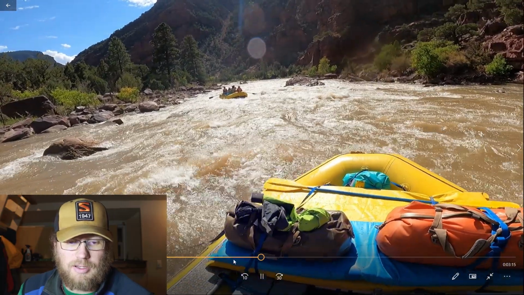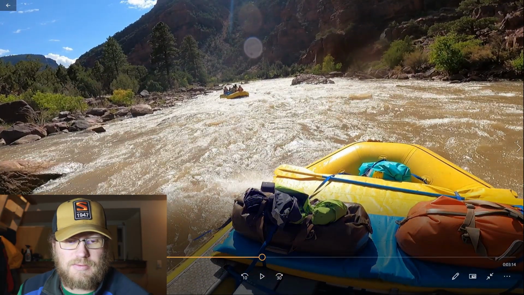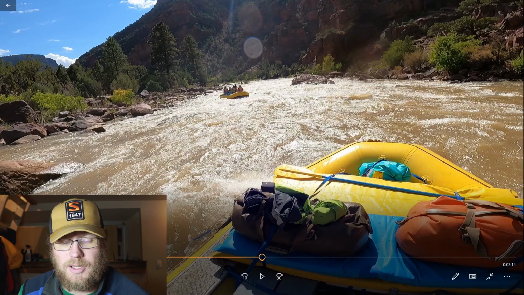Floating along here, you do have more of these pour over rocks on the left side. So I say stay kind of center-ish, center left a little bit. Right here, don't go over that guy, don't get hit by the big boulder there.